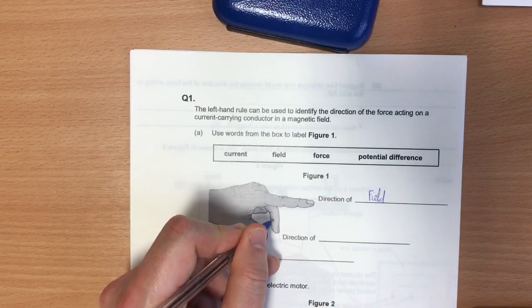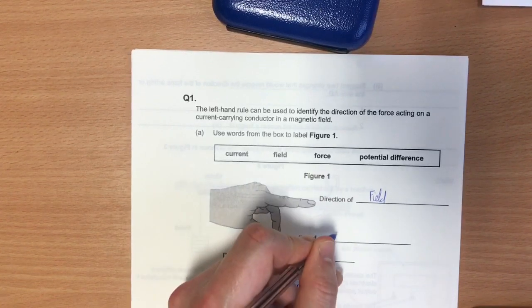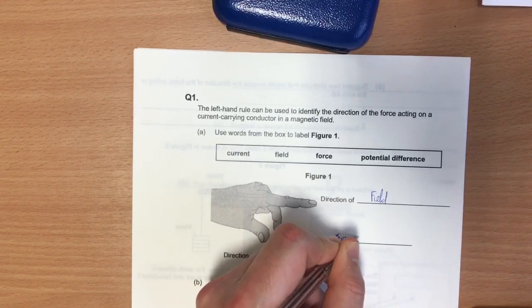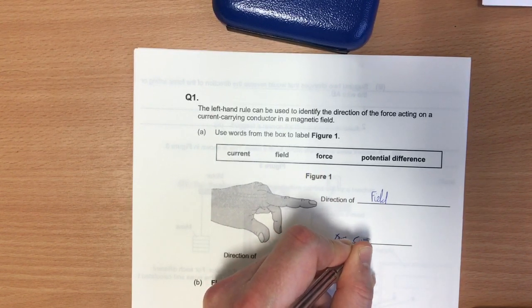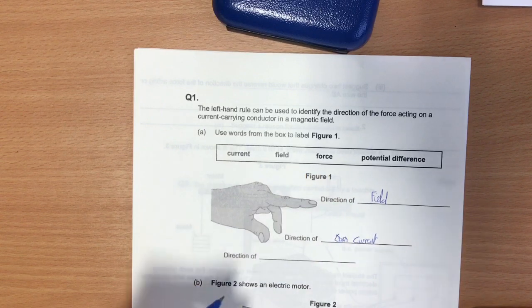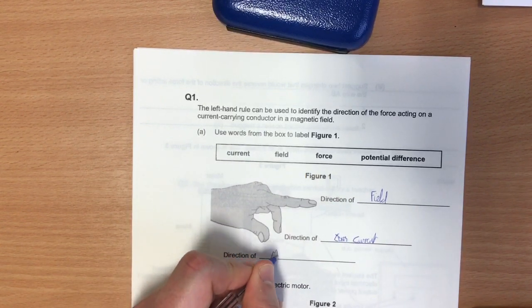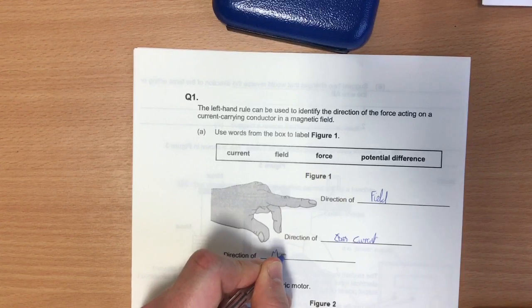We have the second finger. So the second finger represents the direction of the current. And finally, we have the thumb, which represents movement of the wire.